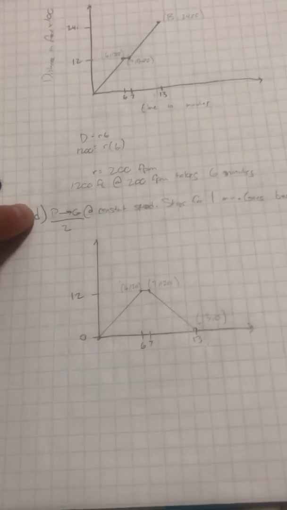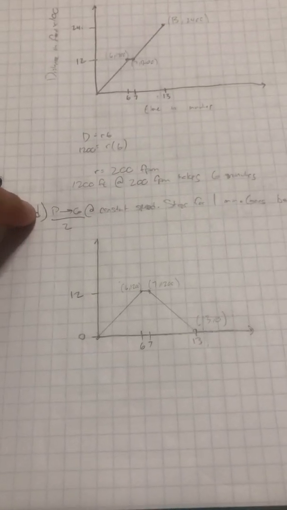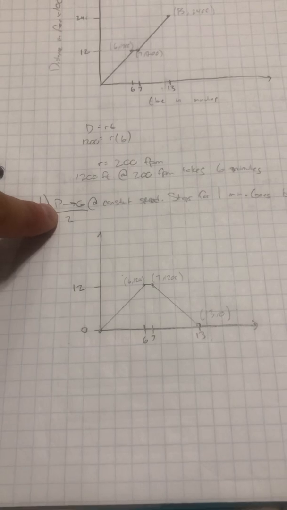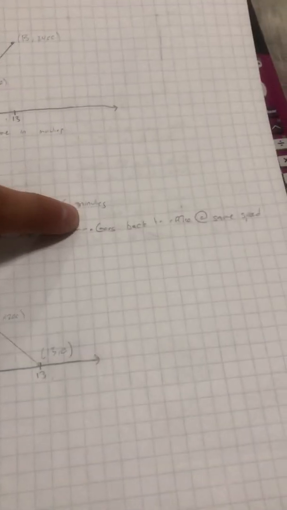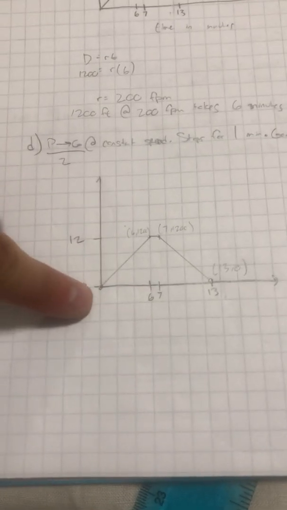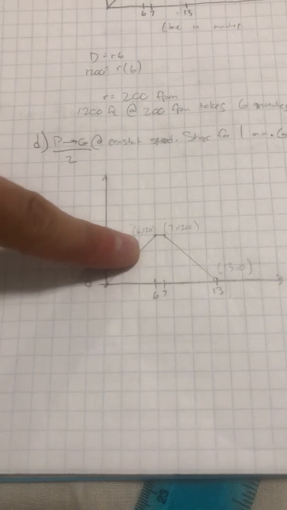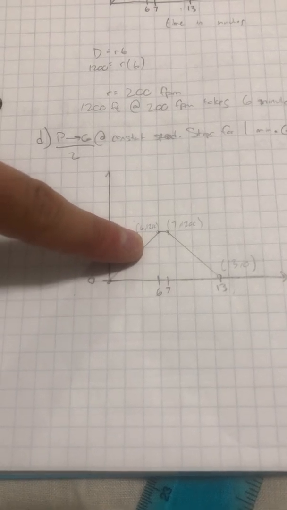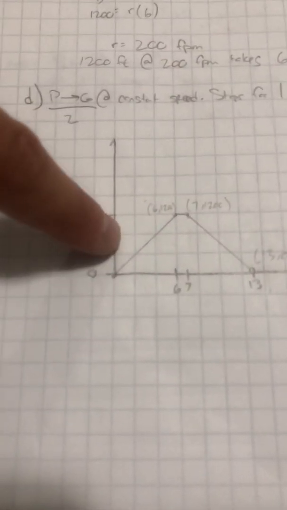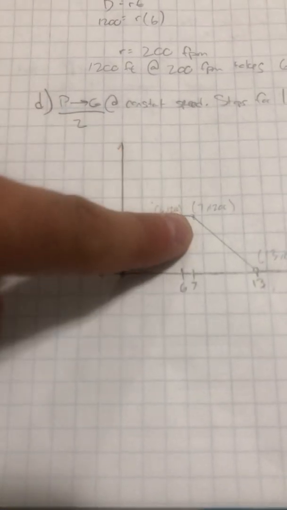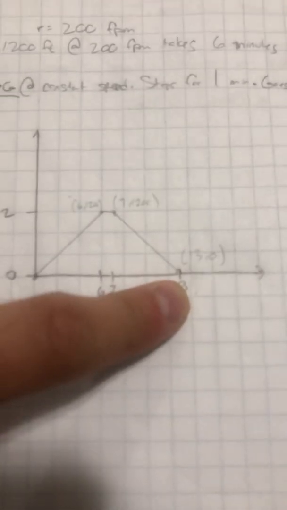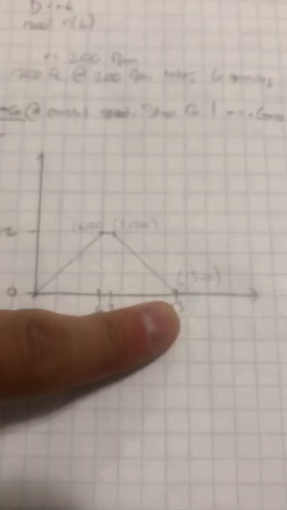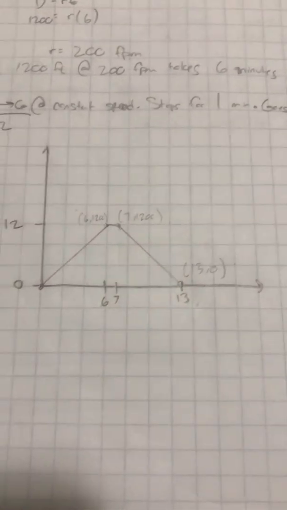Part D says that Dave's going to go halfway between P and G at a constant speed again, stops for 1 minute, but then this time he's going to go back to his office at the same speed. So here's him at time 0. At time 6, he's traveled 1,200 and is at a constant speed. This little flat part is where he's confused, and then he goes back to distance 0 where he started, at time 13.